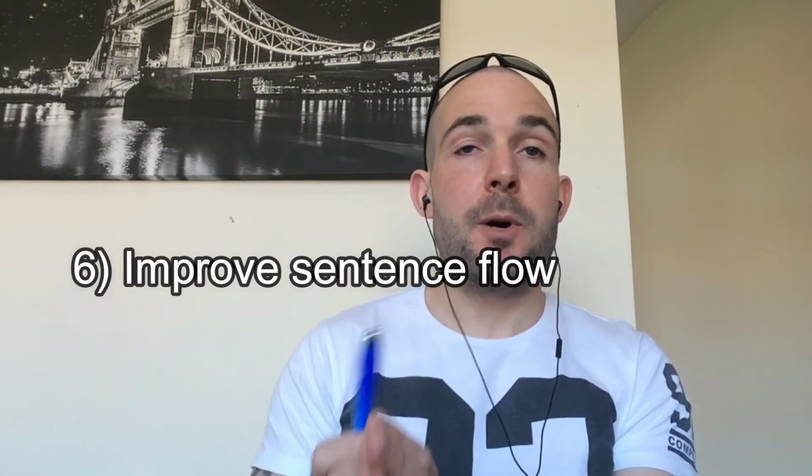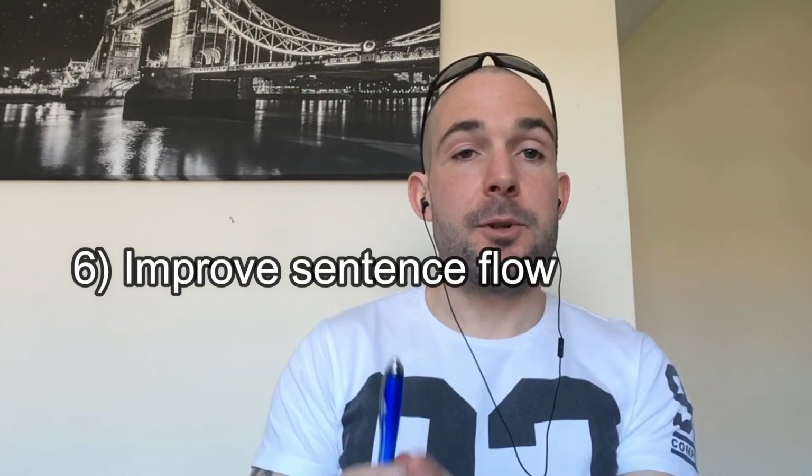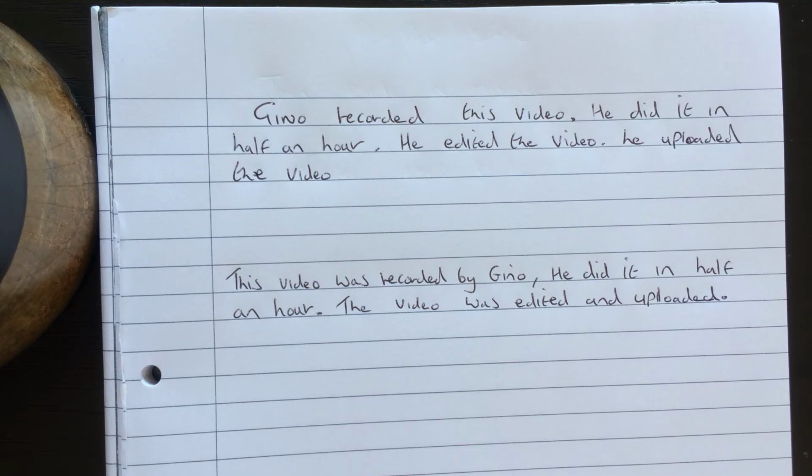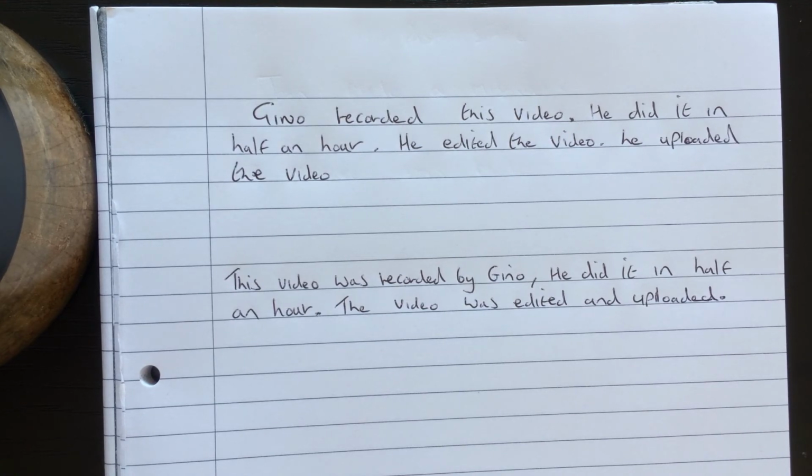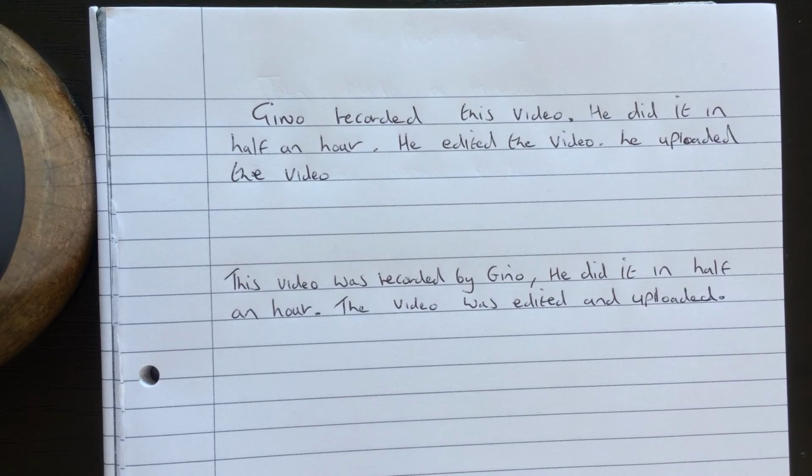Okay, and situation number 6, which happens to be the last one for today, is you might prefer to use the passive voice to improve your sentence flow, either written or spoken. And to give you an example, let's go back to the paper. All right, so to give you an example of how the passive voice can be used to improve the overall sentence flow, I've written out two little paragraphs here to give you a demonstration.